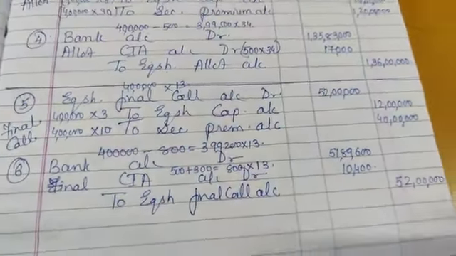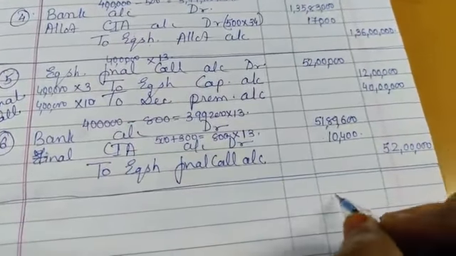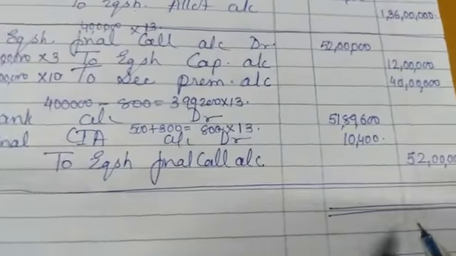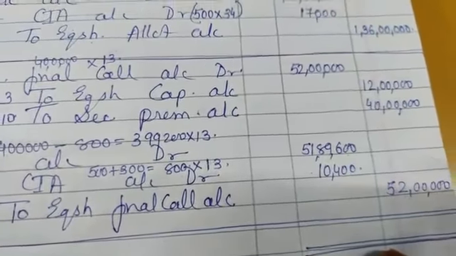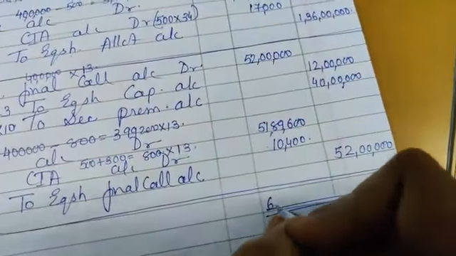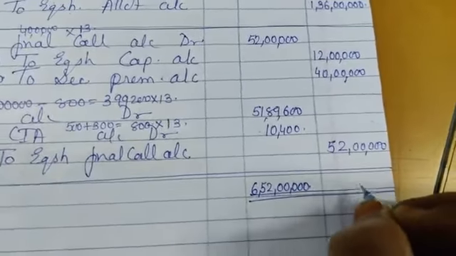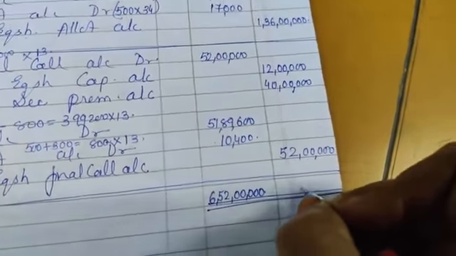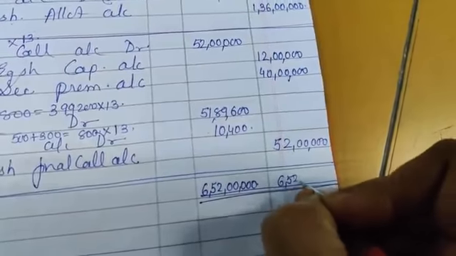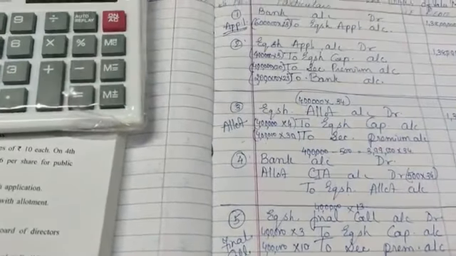Fine. So here the sum gets over. All 6 entries are over. Now you will do the total, and when you total the debit side and credit side, it will become 6 crore 52 lakhs. So here 6 crore 52 lakhs, here also 6 crore 52 lakhs. Okay, still if you have any doubts in these 5 sums, you are free to ask.